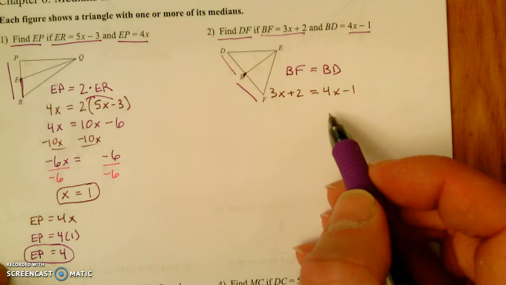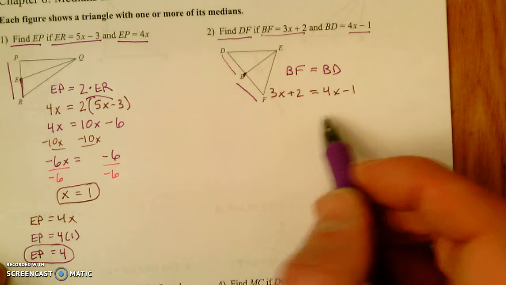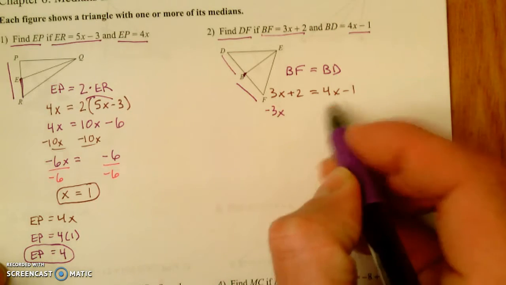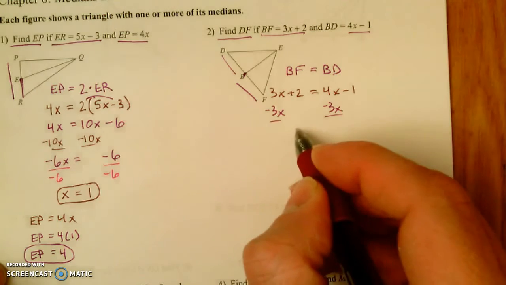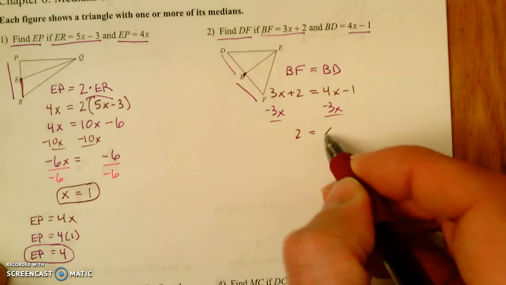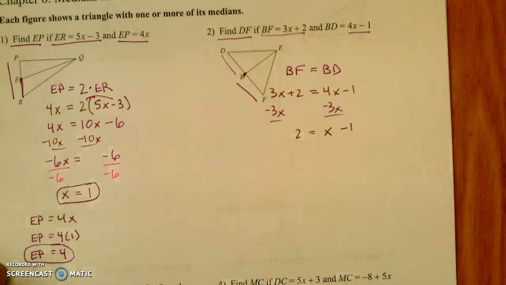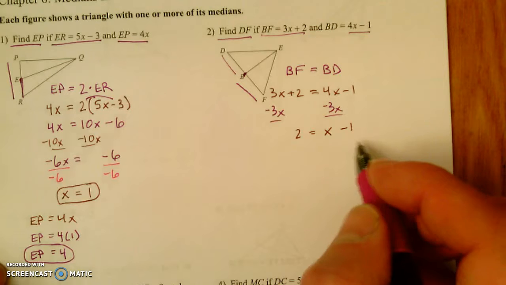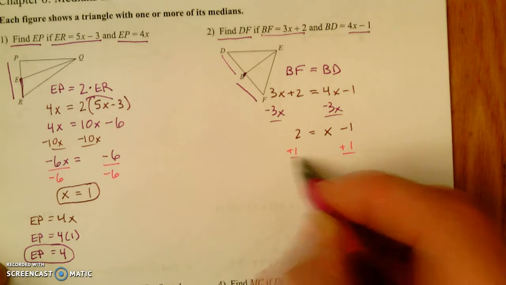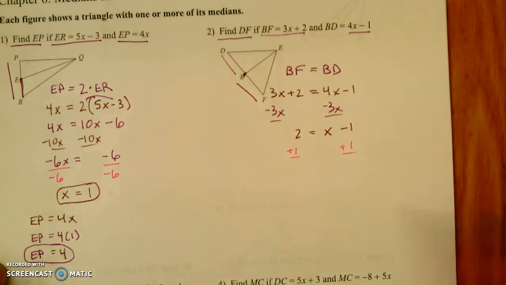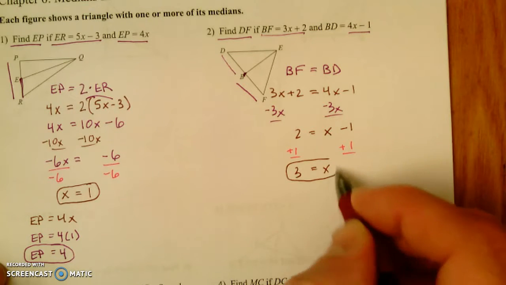Well, first thing I want to do is write an equation that has all of the variable terms on one side. So let's get rid of this 3x. Of course, we're going to get rid of 3x from over here as well. So let's see, that's going to leave us with a 2. 4x minus 3x is 1x. We won't write the 1 there, we'll just leave it off. Minus 1 over here. Now we want to isolate the x by getting rid of any other terms over here. So we're going to get rid of this negative 1 by adding 1. And that leaves us with 3 and x. So x is equal to 3.